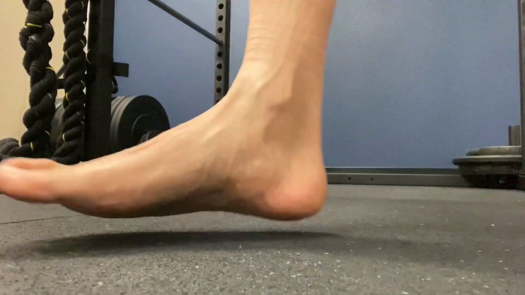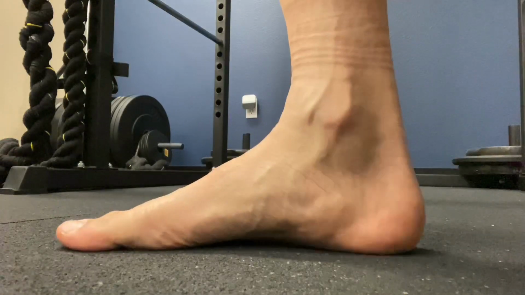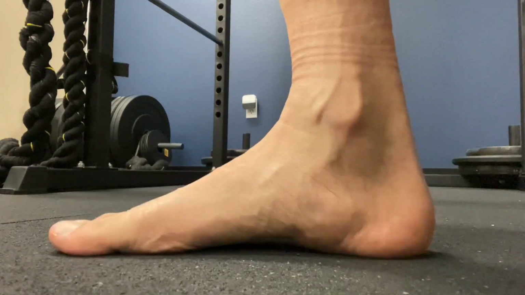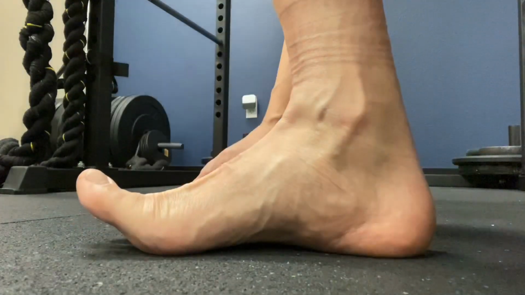So now you go to the right foot. Let's say your right foot is the bad side. You have sciatica, true sciatica going down the right side. Do the same thing. Foot is flat. You're going to keep the ball of your foot on the floor.